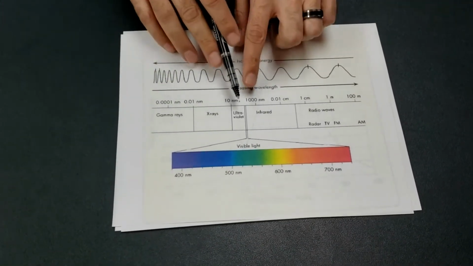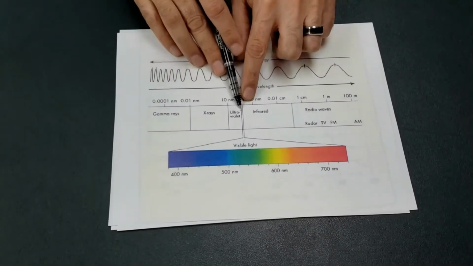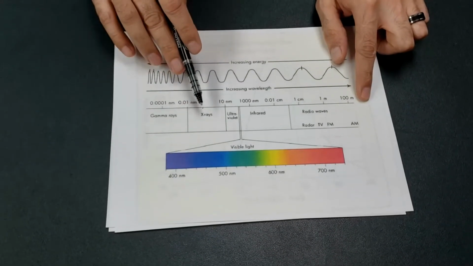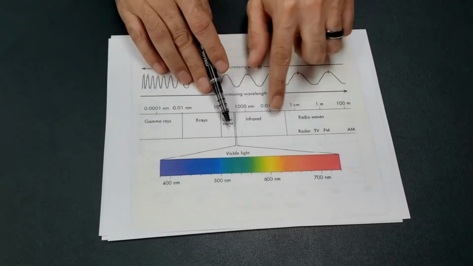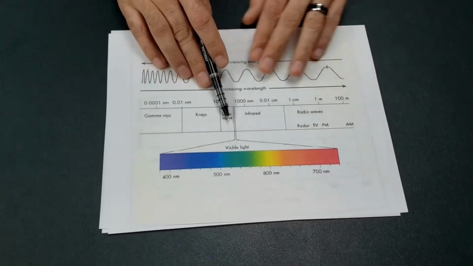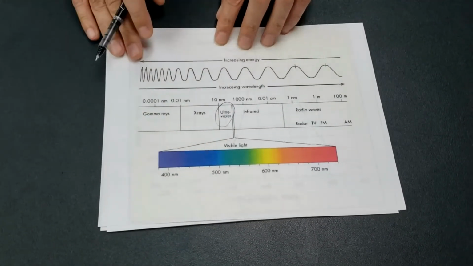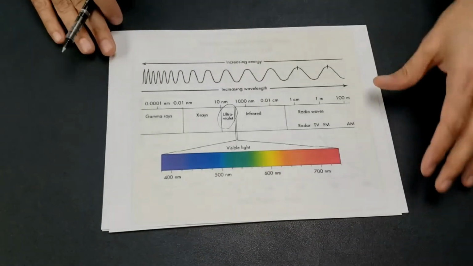this video. So you see this is the visible spectrum, just a little sliver of the whole spectrum here, which spans from gamma rays, X-rays, ultraviolet, visible, infrared, and radio waves. So mainly we're going to be talking about the ultraviolet spectrum of light, which is just a small portion of that.